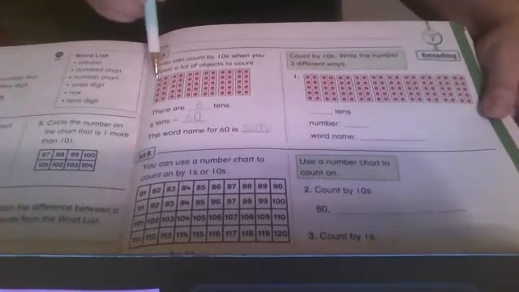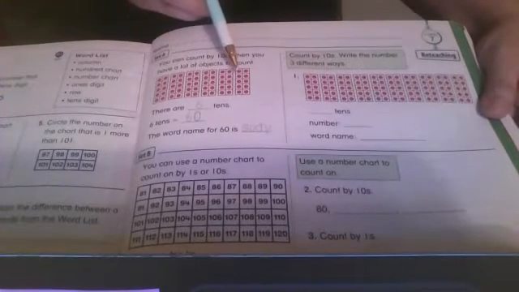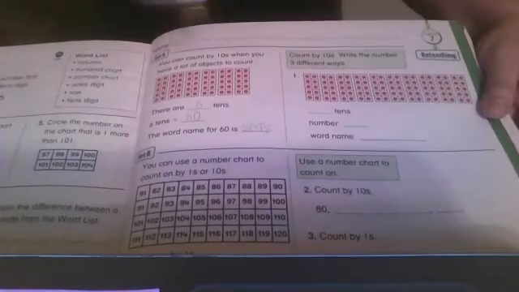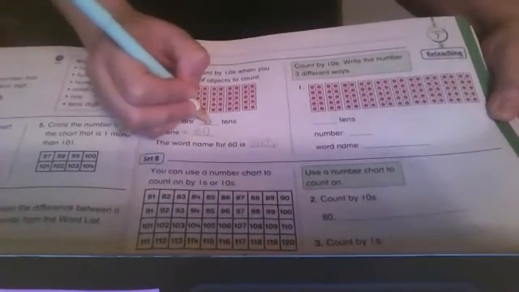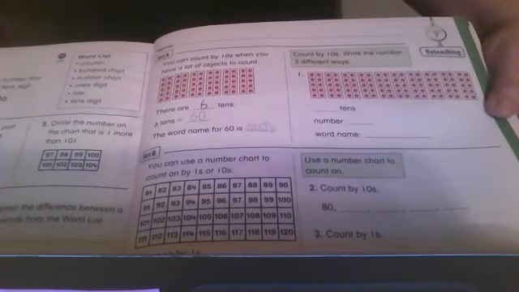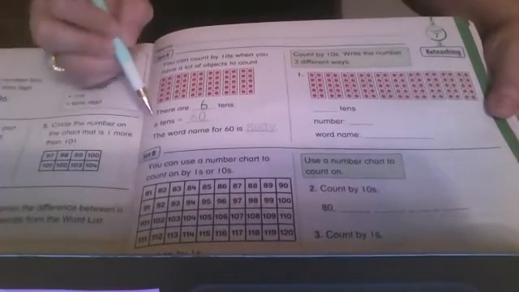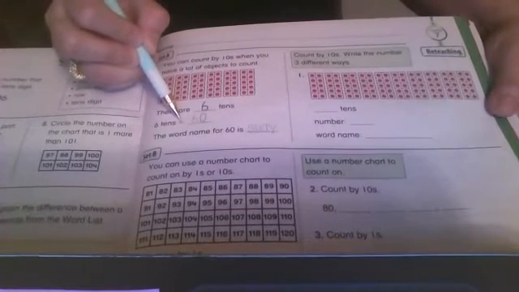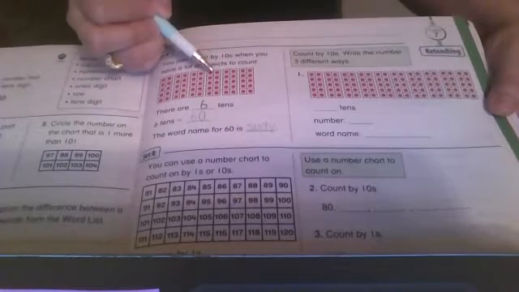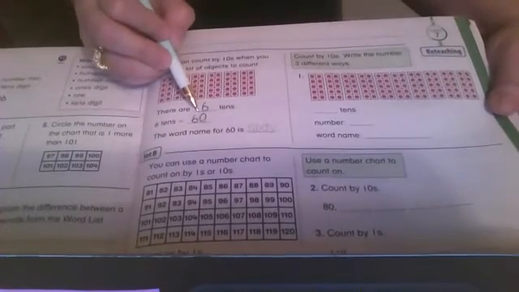First let's count how many tens there are. There's 1, 2, 3, 4, 5, 6 groups of tens. So my first fill in is there are 6 tens. Start there. Okay, so then how many does that equal altogether? 6 tens is the same as, we're going to count by tens, 10, 20, 30, 40, 50, 60. 6 tens is equal or the same as 60.